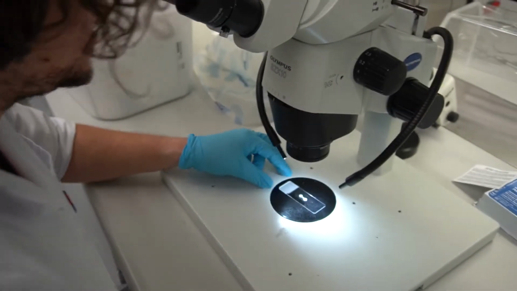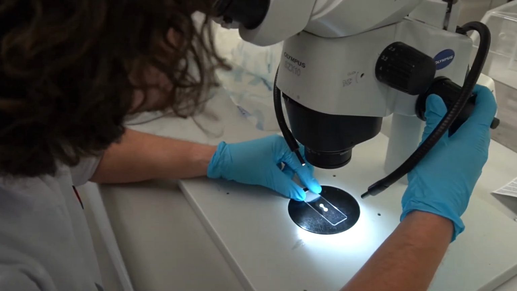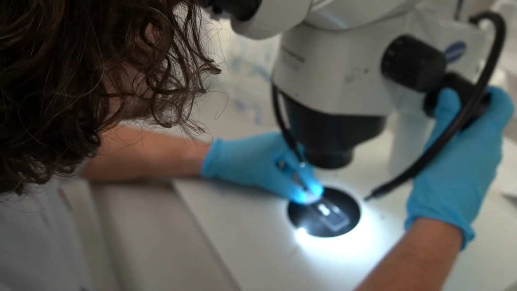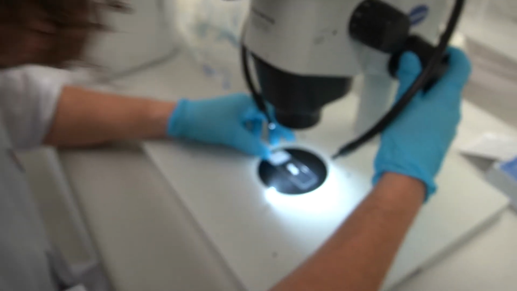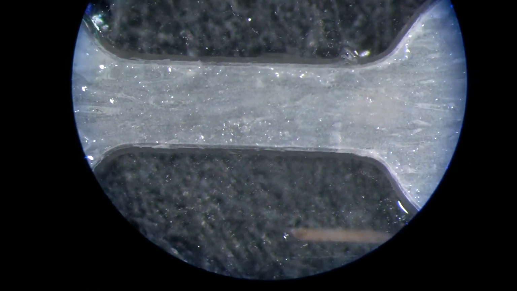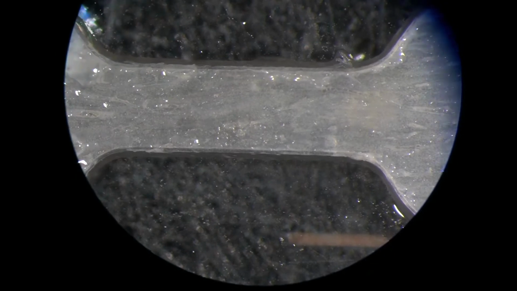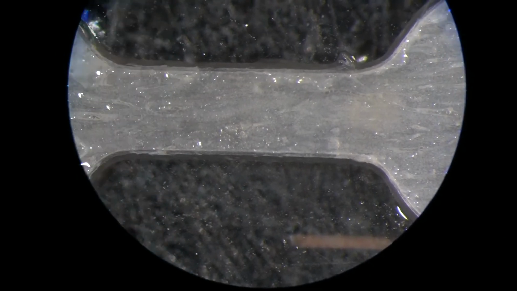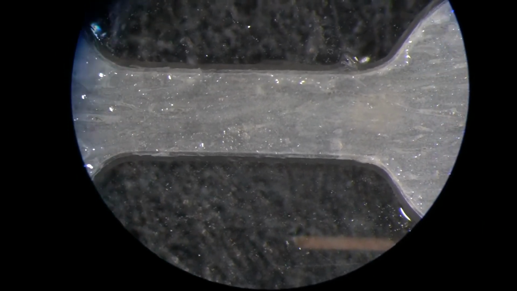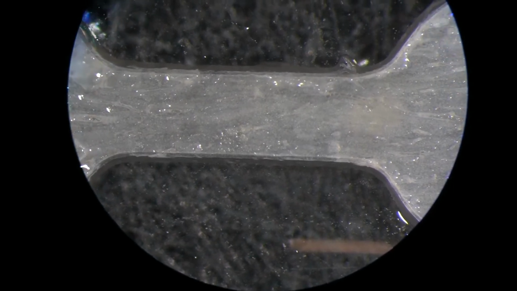You can nicely see the longitudinal orientation of the osteons. You see lines going from left to right. These are the Haversian channels that enter and exit the surface of the sample.